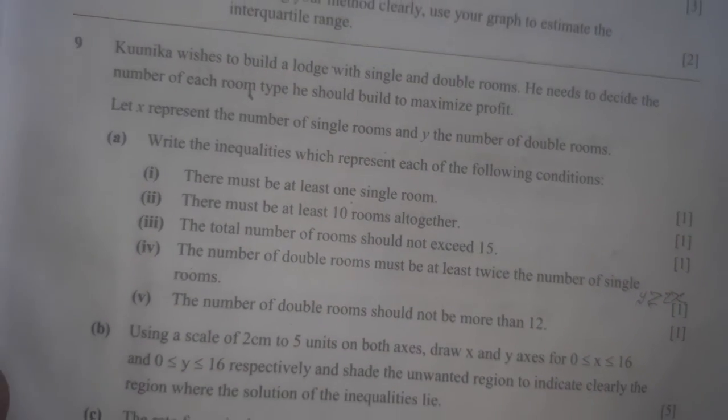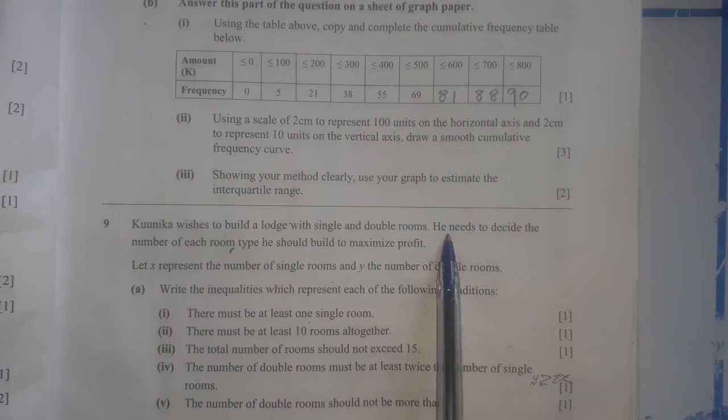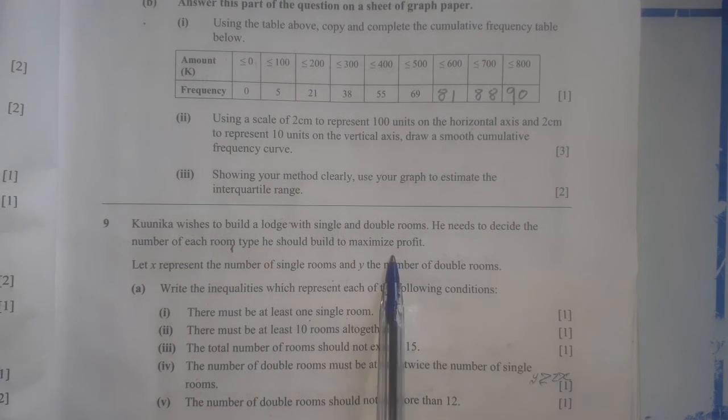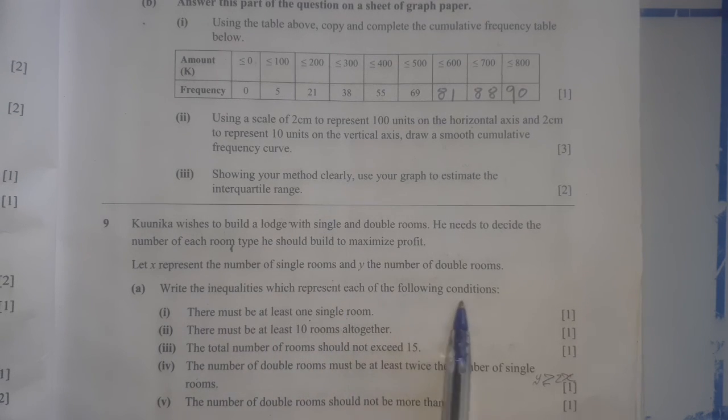Okay, so let's begin. I'm going to read the question with you, and I'm taking it that you already have the question and you have copied it. So we are saying, Kunika wishes to build a lodge with single and double rooms. He needs to decide the number of each room type he should build to maximize profit. Let X represent the number of single rooms and Y the number of double rooms. Write the inequalities which represent each of the following.